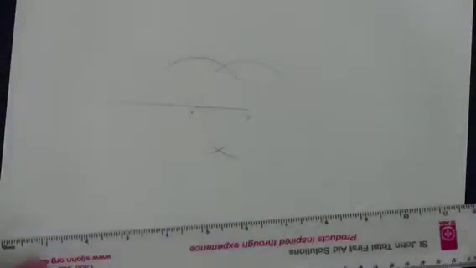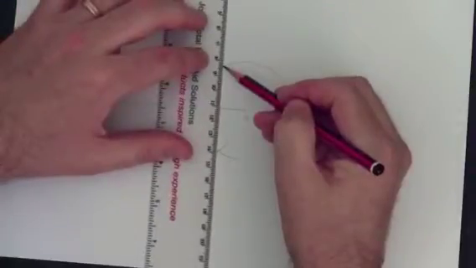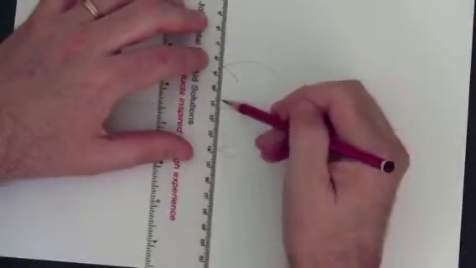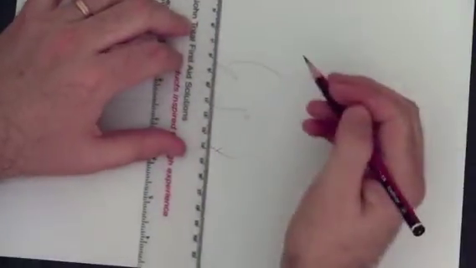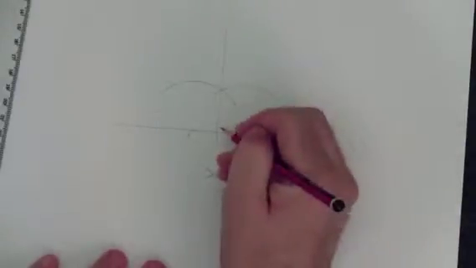So, once we've done that, we can join these 2 points here to find the midpoint between A and B. Midpoint between A and B is there. I'll also extend that line a bit further up. So there it is. We'll give this point a name. We'll call it C.